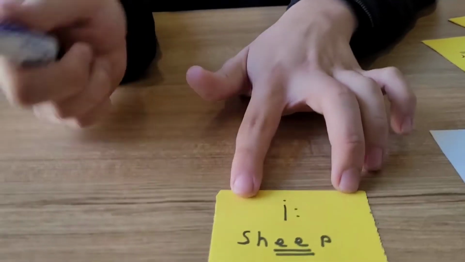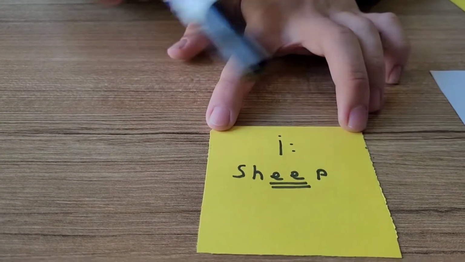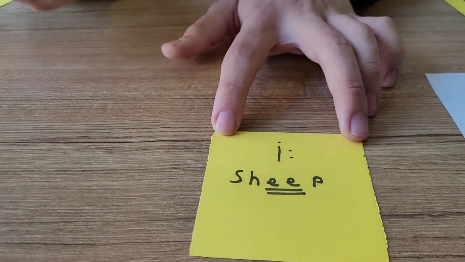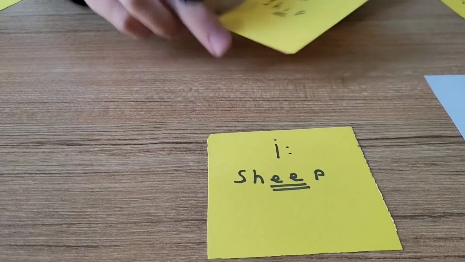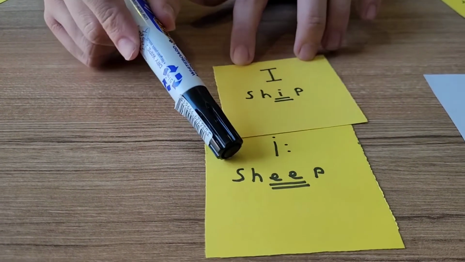Now, for another stretched letter, there is the E in sheep. The E in sheep is stretched compared to this one, the ship. In this one, the E is shorter than in sheep.